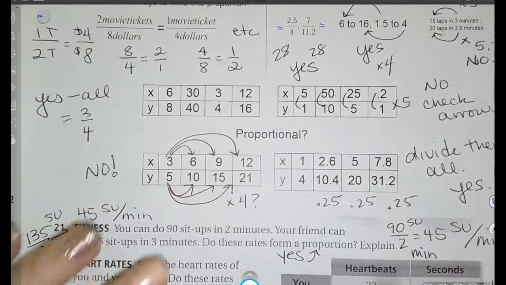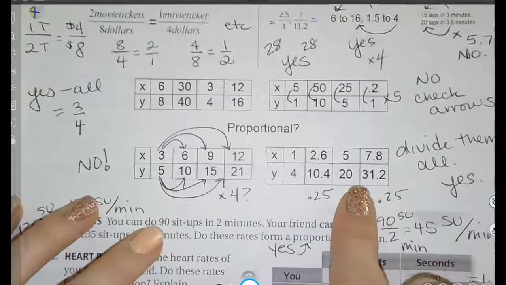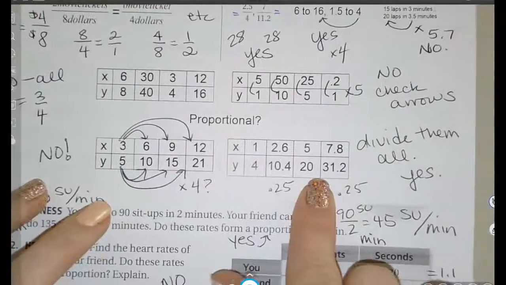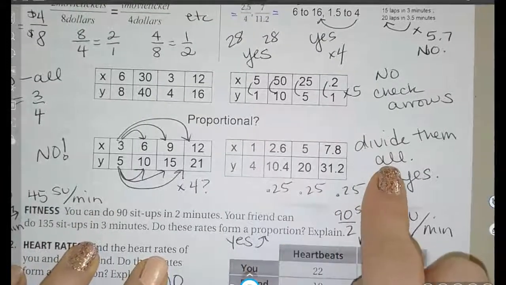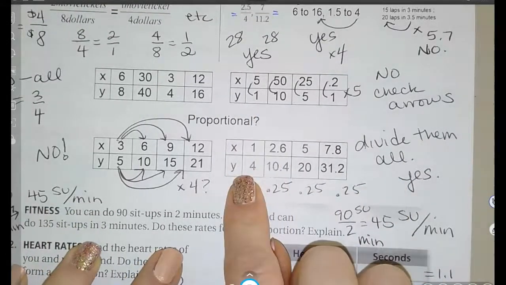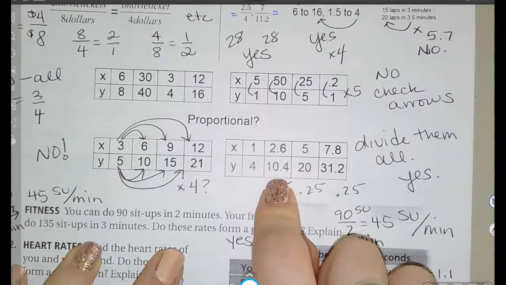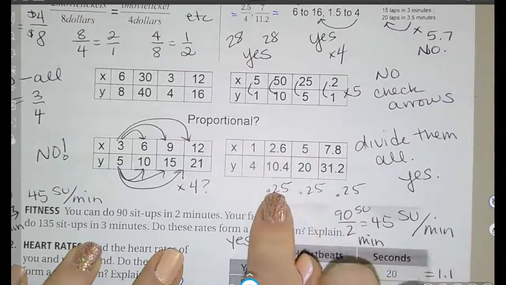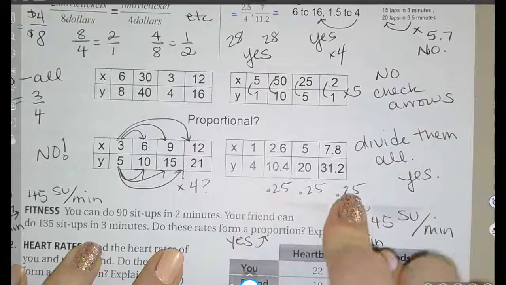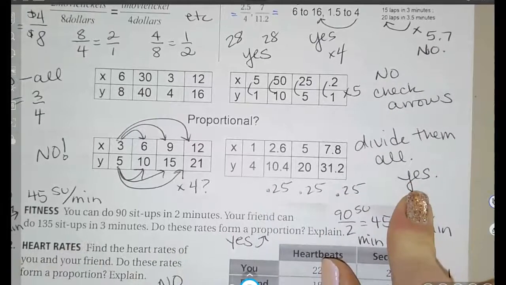Okay? And then this one, I noticed I had some decimals, so it's not easy numbers to do in my head, so I would just divide them all, right? Maybe just put them into your calculator. 1 divided by 4, 2.6 divided by 10.4, right? I got 0.25 for each one. If those decimals all match, your answer is yes.